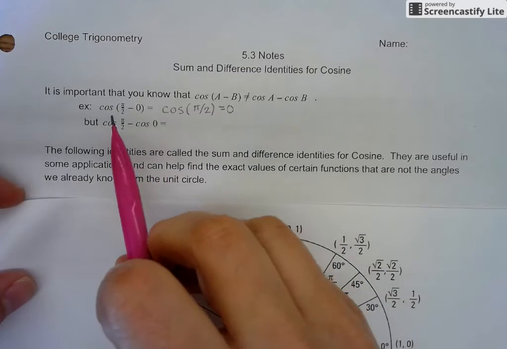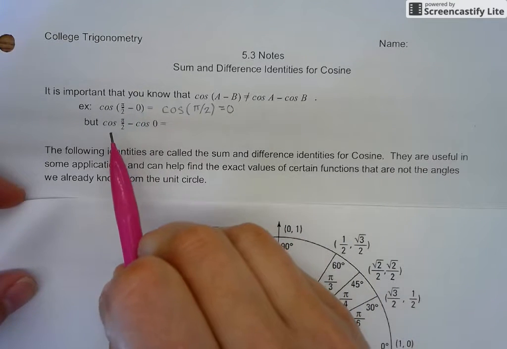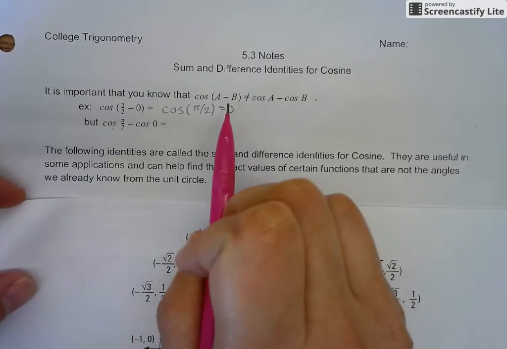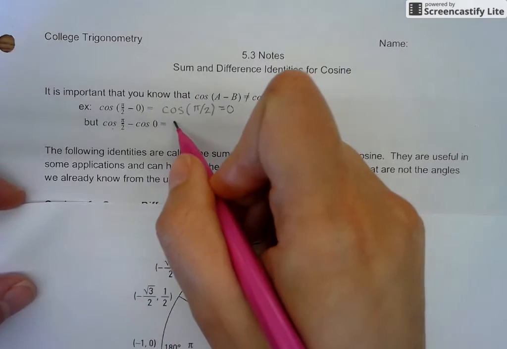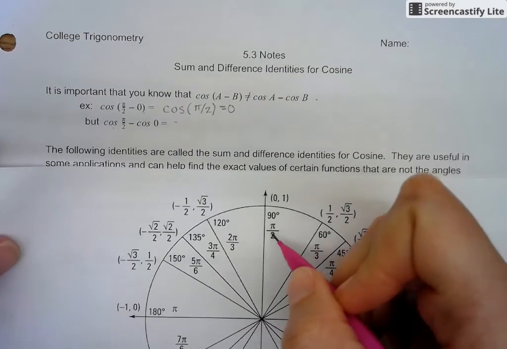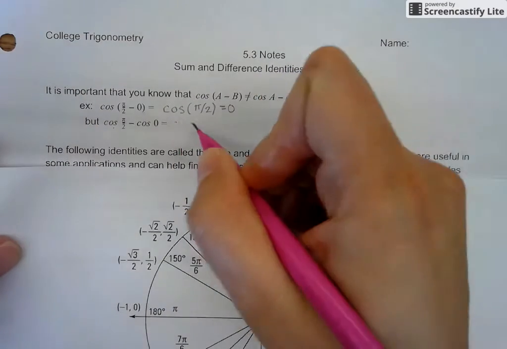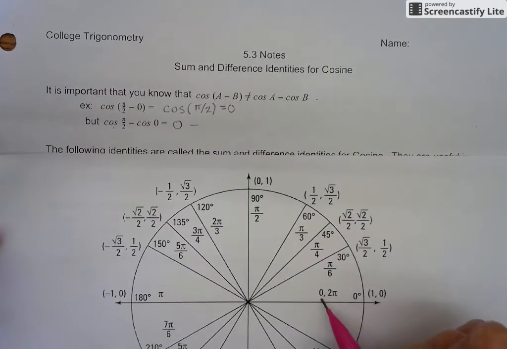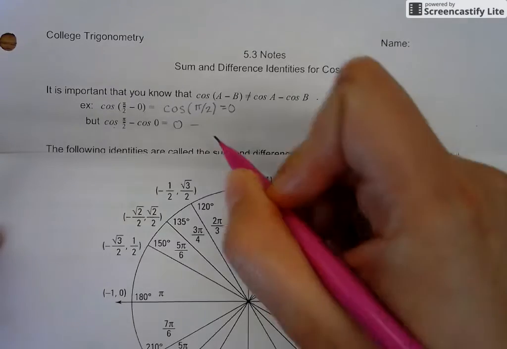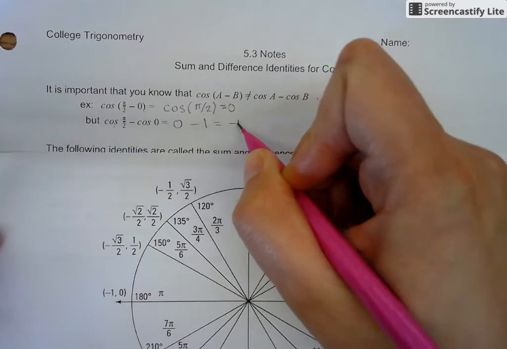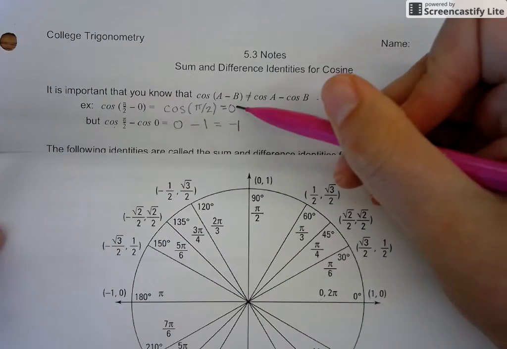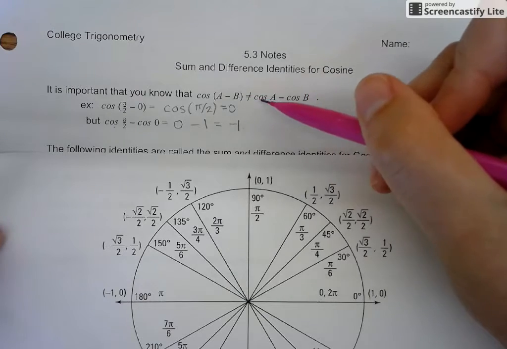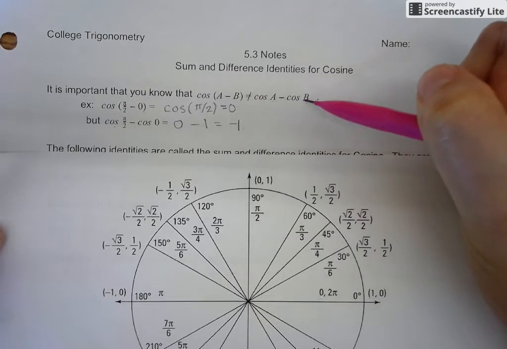Now, if I wanted to say that the cosine of pi over 2 minus 0 is equal to the cosine of pi over 2 minus the cosine of 0, which I just told you is not true, let's see what would happen. We would have the cosine of pi over 2, which we just saw is 0, so we would have 0 minus the cosine of 0. Well, here's 0. The cosine of 0 is 1, so we'd have 0 minus 1, which is negative 1. So you see that 0 does not equal negative 1. That is an example to show you how the cosine of A minus B is not the same as the cosine of A minus the cosine of B.